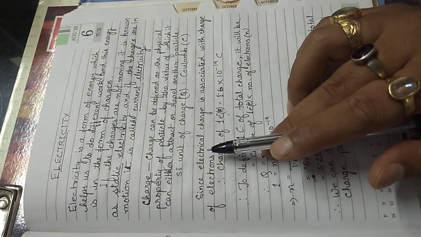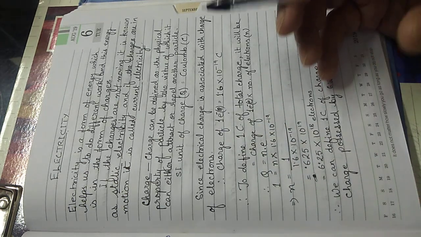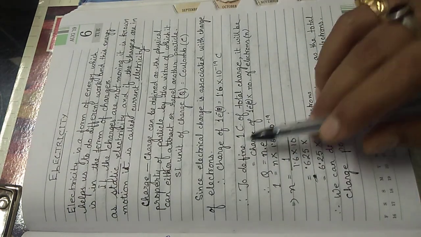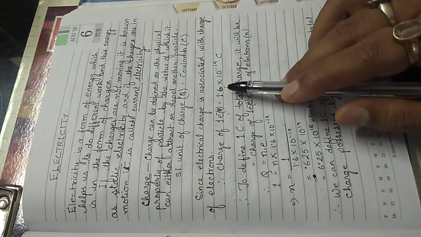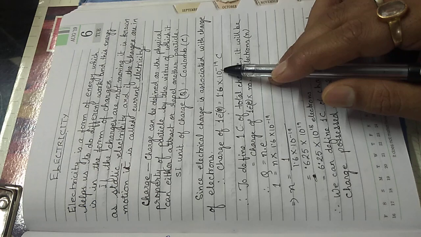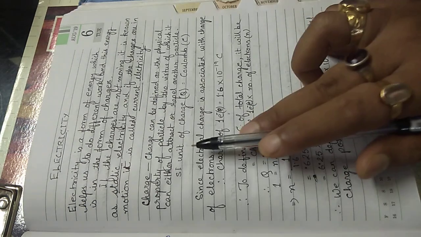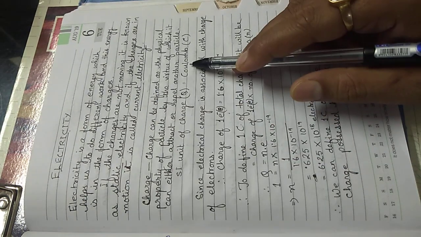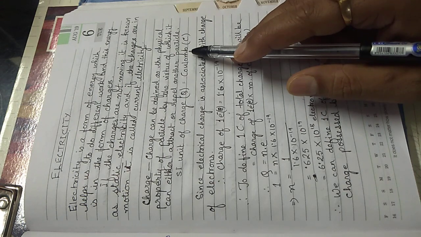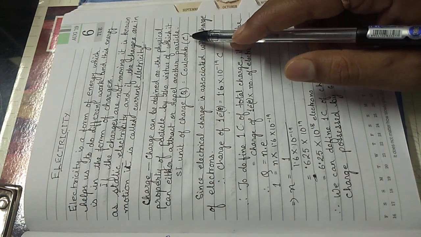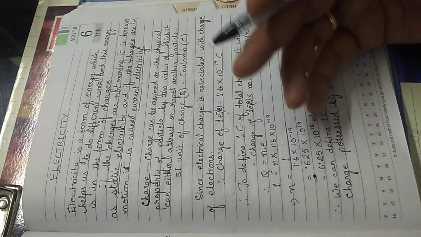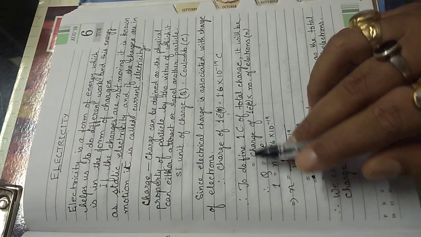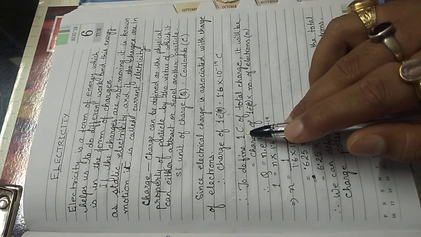We know that electrical charge is associated with the charge of an electron, and the charge of one electron, which is represented by the letter small e, is 1.6 into 10 to the power minus 19 coulomb. The SI unit of charge is known as coulomb, represented by the letter capital C. Whenever we get any SI unit, we always have to define that SI unit. So defining the SI unit means defining 1 coulomb.